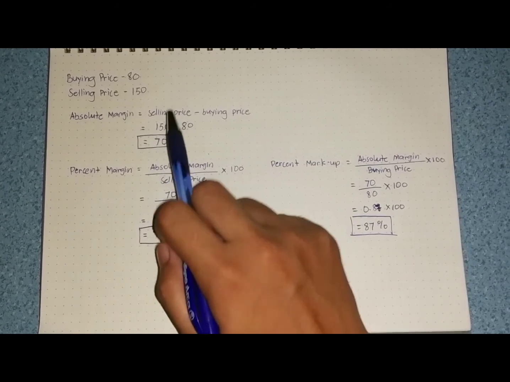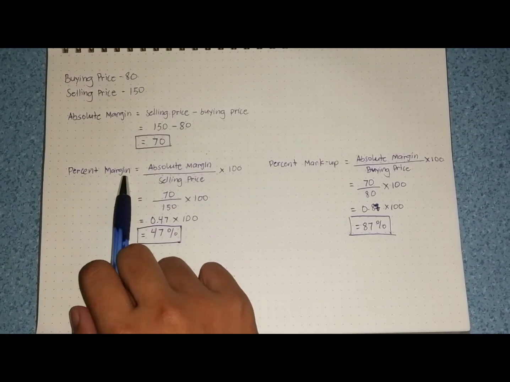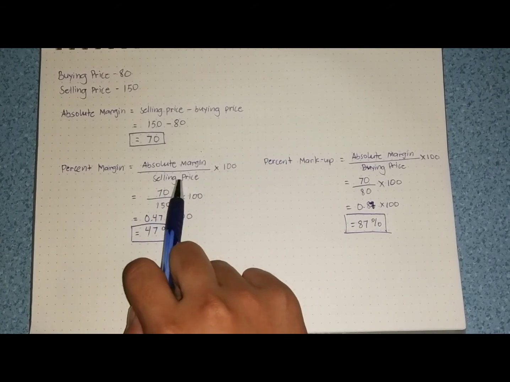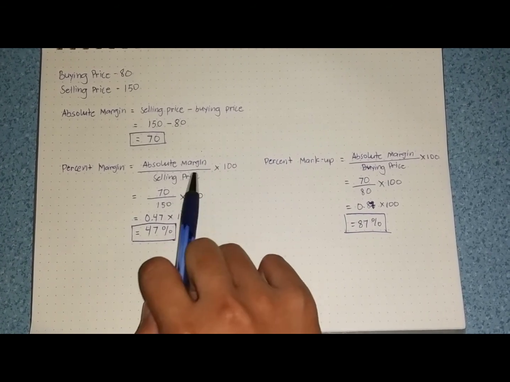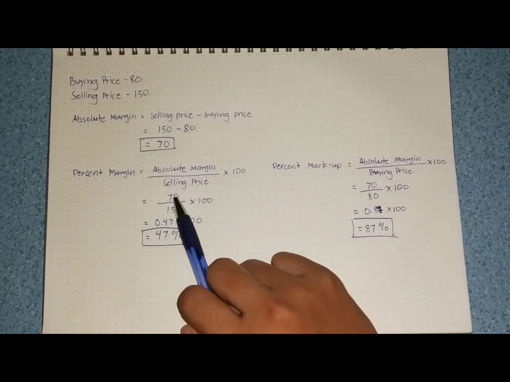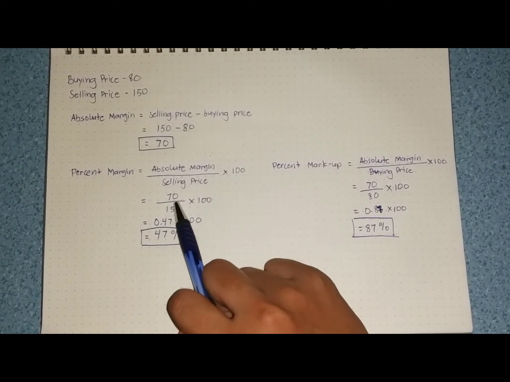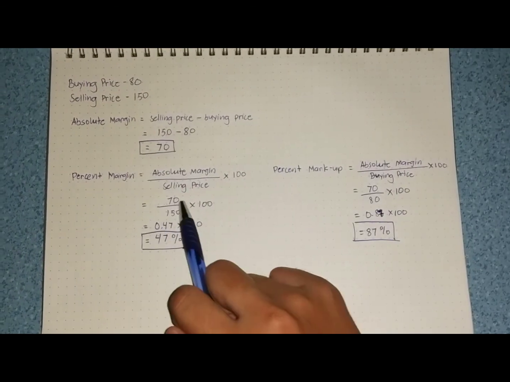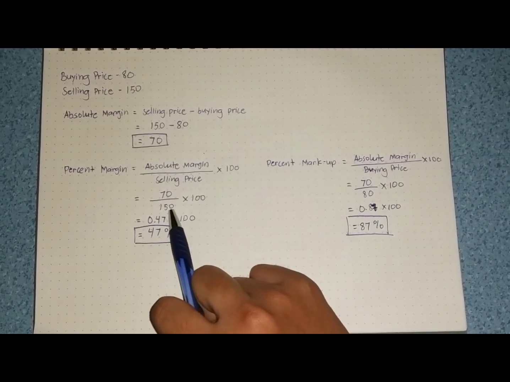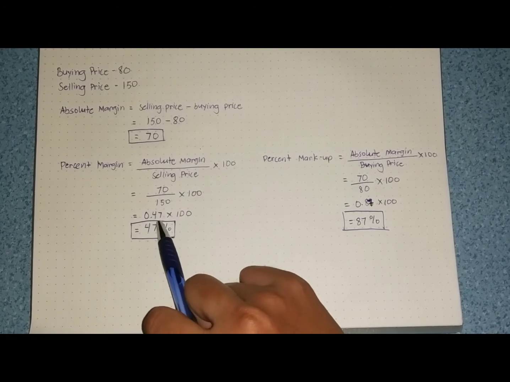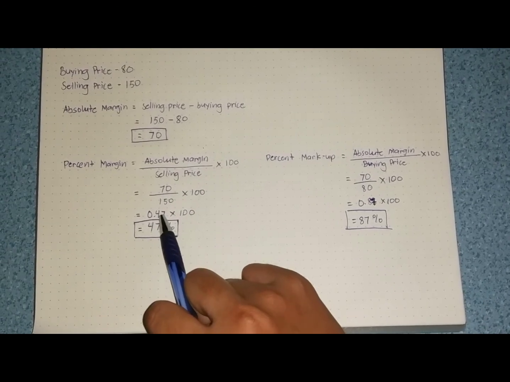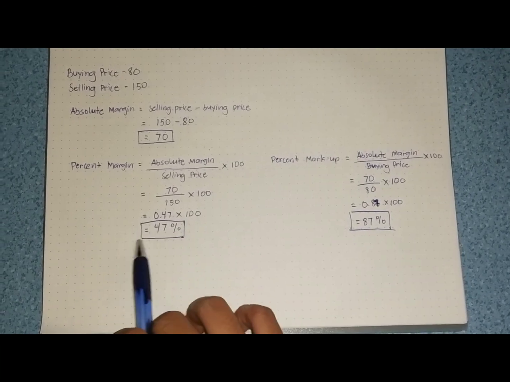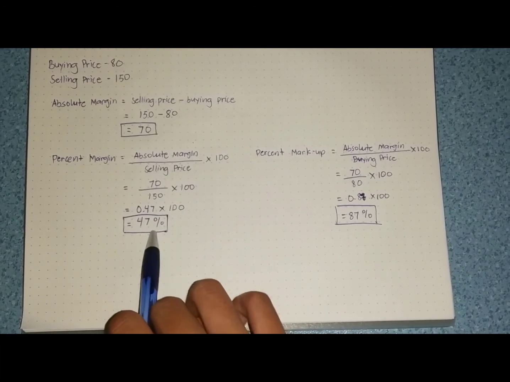At para naman makuha natin ang percent margin, absolute margin divided by selling price times 100. Ang ating absolute margin is 70 at divided by selling price which is 150. 70 divided by 150 is 0.47. Na-round up ko na to to 2 decimal places, times 100 equals 47%. Ito ang ating percent margin.